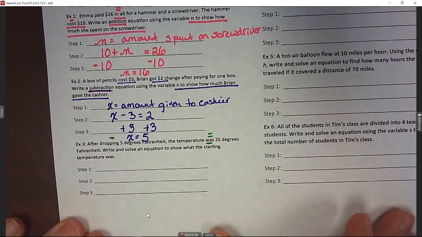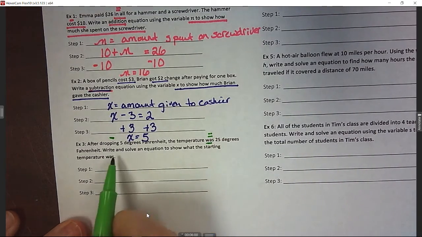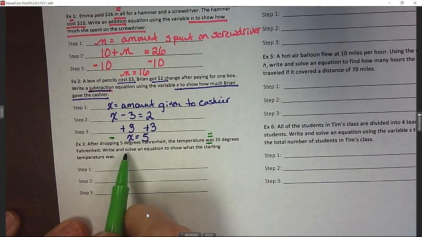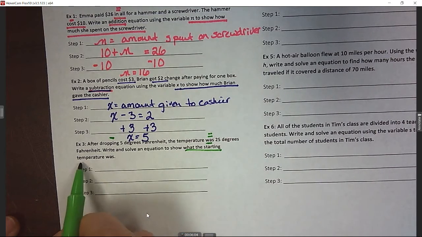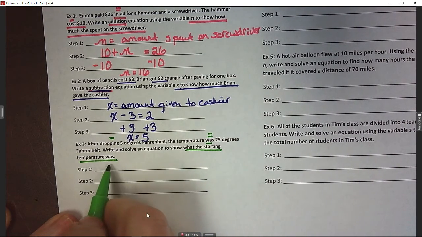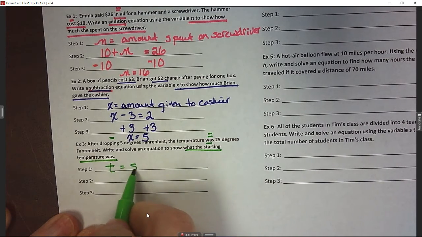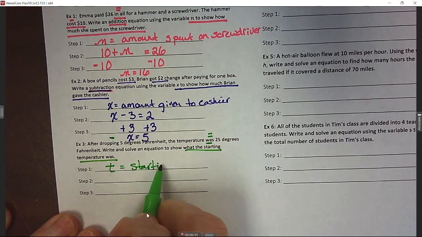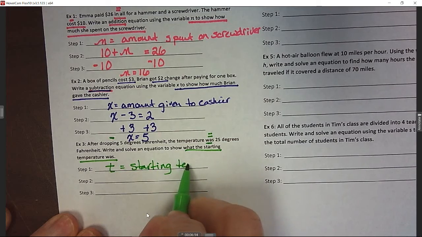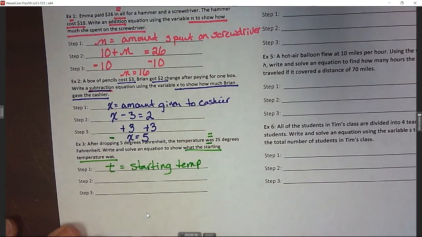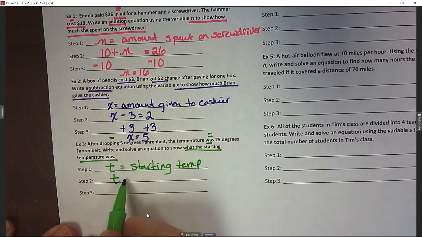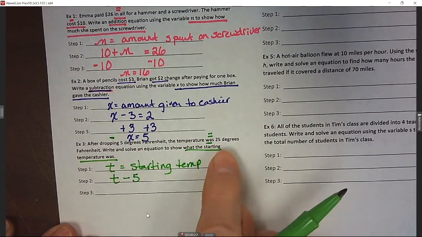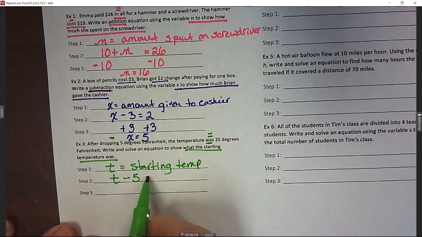Well, it doesn't tell us what the variable is here, but what we don't know, what we have to solve for, is what the starting temperature was. So I'll call it T, and that's going to be our starting temperature. You could have called it X or Y, doesn't matter. So what happens with that starting temp? We start somewhere, we drop or subtract 5 degrees, and we end at 25 degrees.